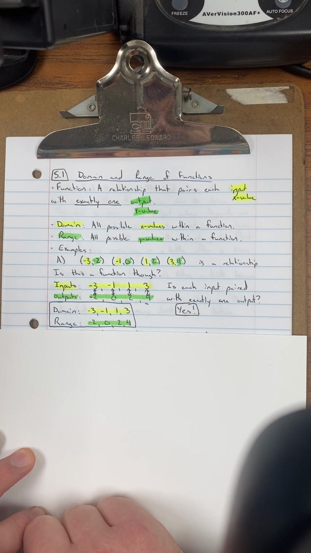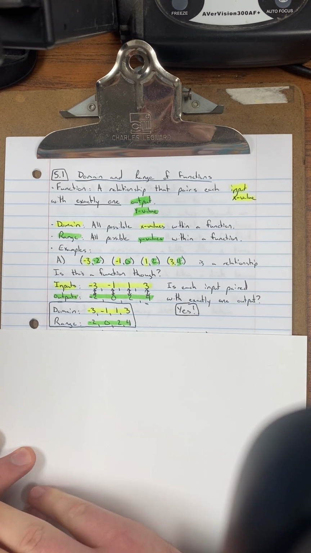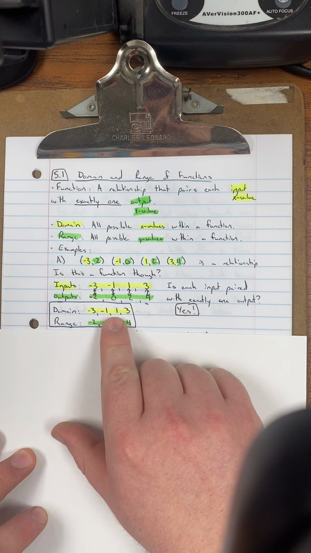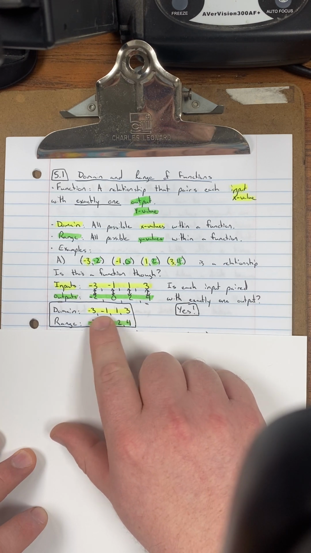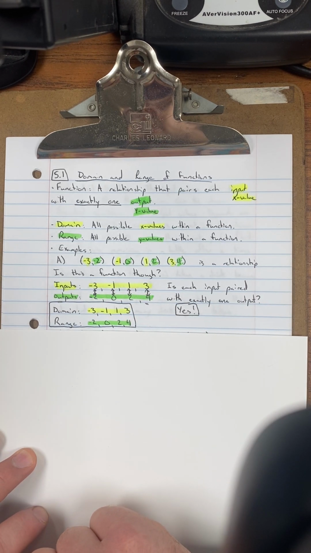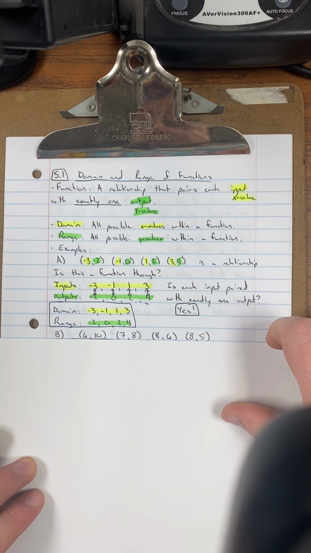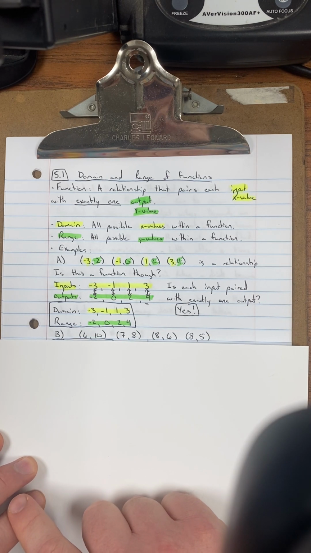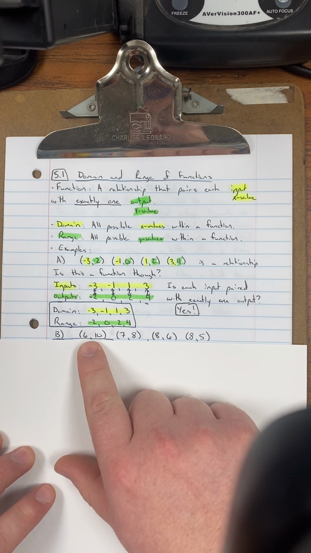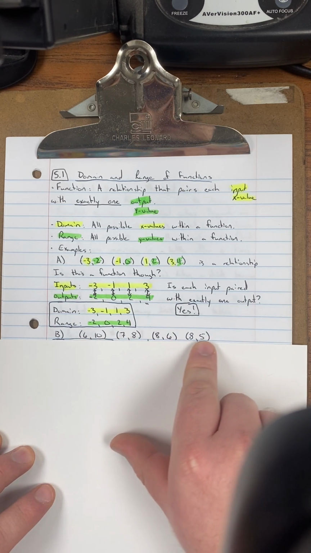And something I want you to keep in mind for this next example is that if a number shows up more than once, you're not going to need to list it more than once, right? You're only going to need to list it one time. Let me show you what I mean in example B. So example B shows a bunch of points, right? We have all of our x and y values here.